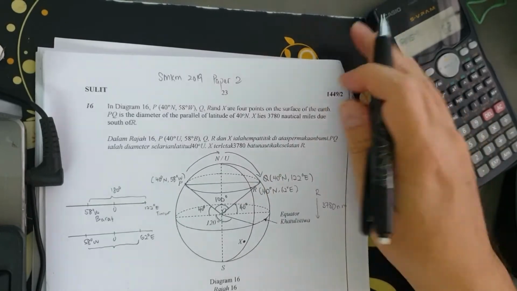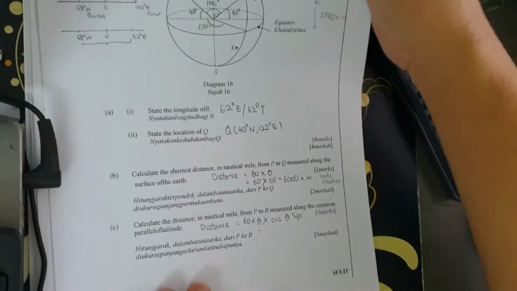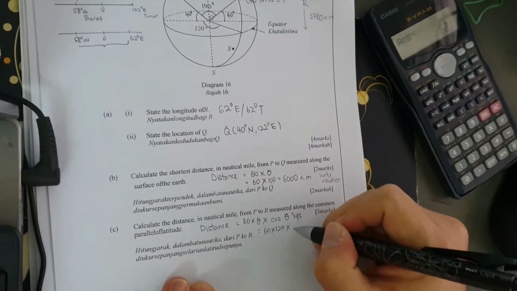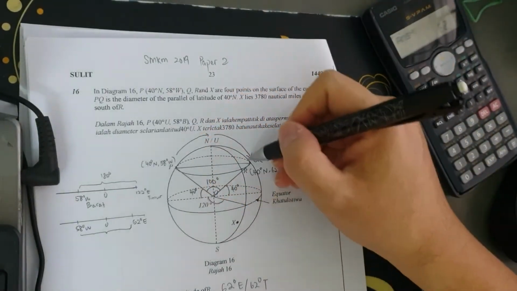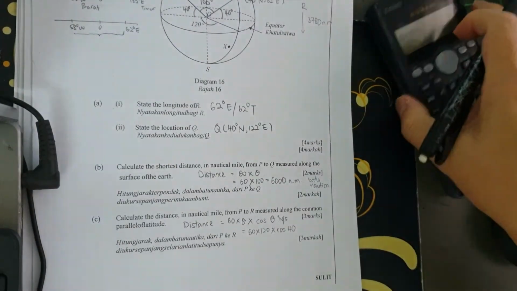is 120 degrees. Good. It's 120, okay? So I use 60 multiplied by 120 multiplied by the cos. Oh, north and south. They are in the same latitude of 40 north. So you put cos 40.